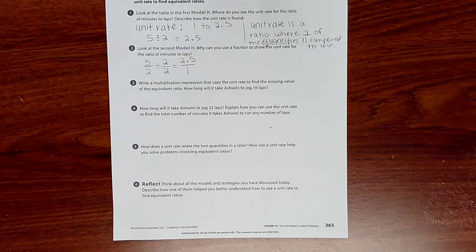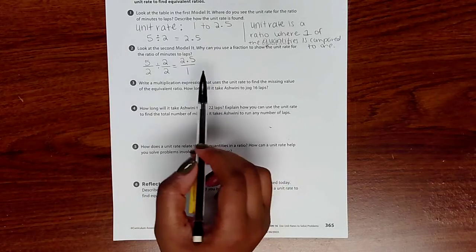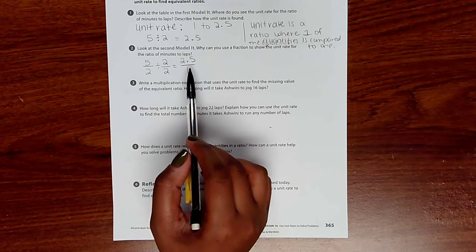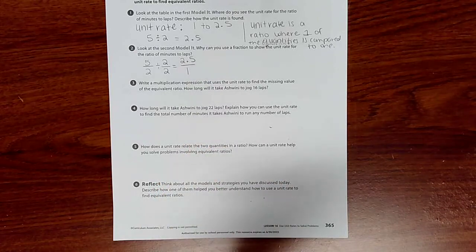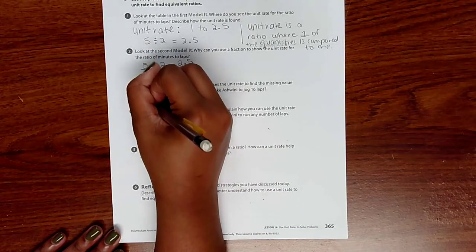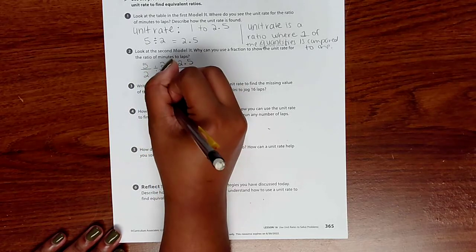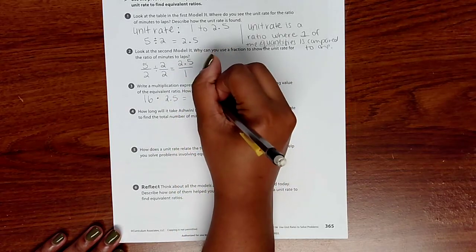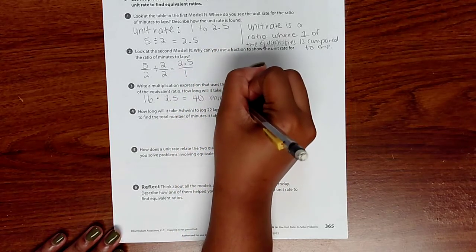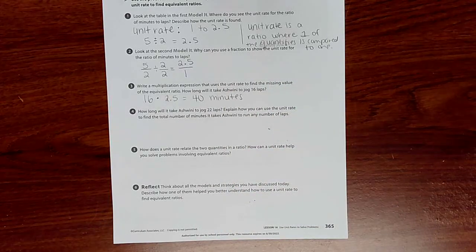For number 3, it says write a multiplication expression that uses the unit rate to find the missing value of the equivalent ratio. How long will it take Ashwini to jog 16 laps? And so the multiplication expression that uses the unit rate, if we know that they take 2.5 minutes to run 1 lap, well, we have 16 laps. So that multiplication expression would be 16 times 2.5, which equals 40 minutes, right? That's how long it's going to take Ashwini to jog the 16 laps, right?